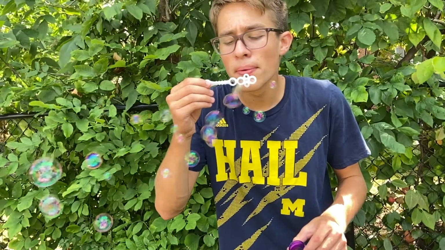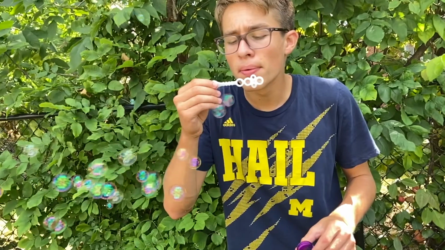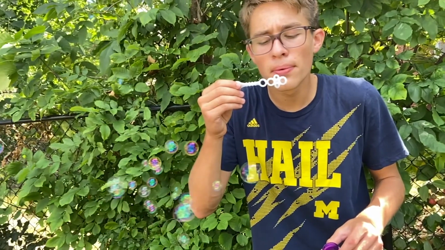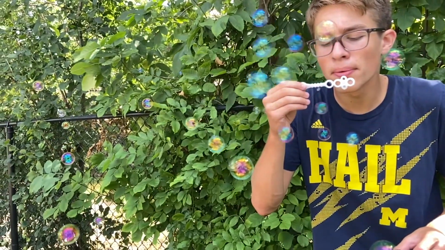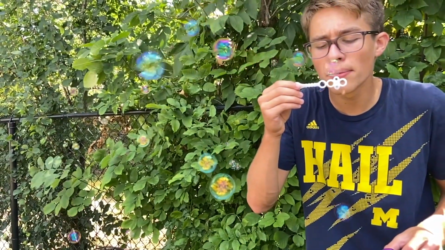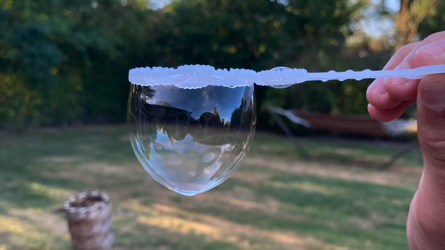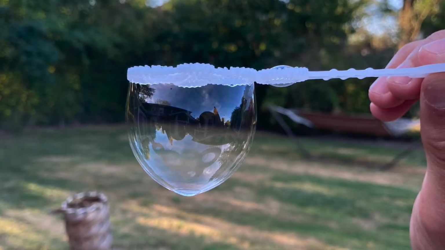I hypothesized that this is due to the fact that the thickness of the bubble determines color, which would mean that the smaller, colorful bubbles in this video are more thin, and the larger bubbles are thick and colorless. In this picture, you can see the reflection created in the bubble.